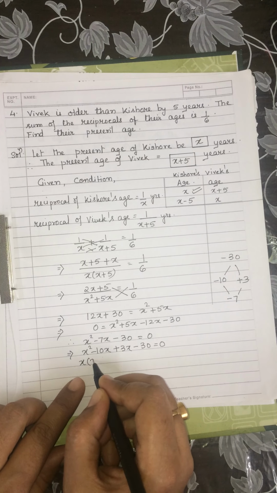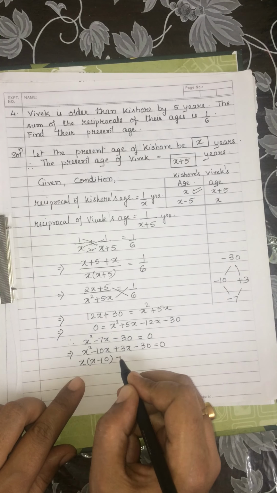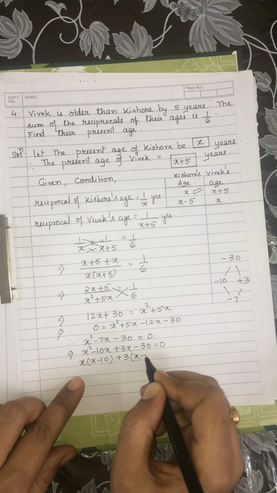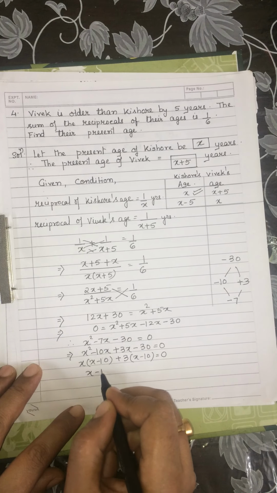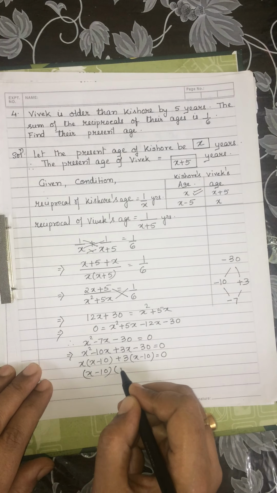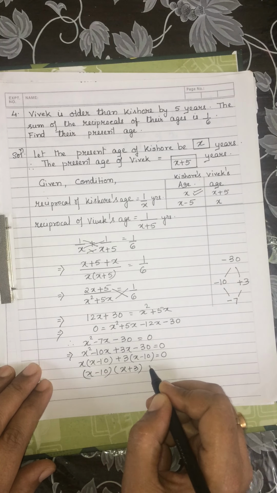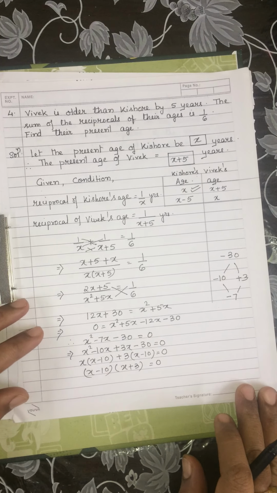Take x common, children. x minus 10 plus 3 common, x minus 10 is equal to 0. We will get it as x minus 10 and x plus 3 is equal to 0.